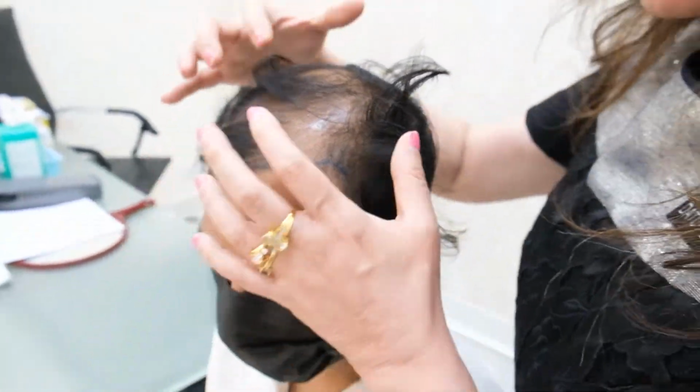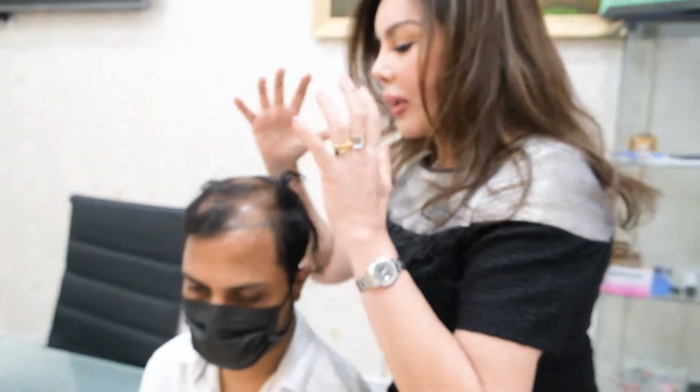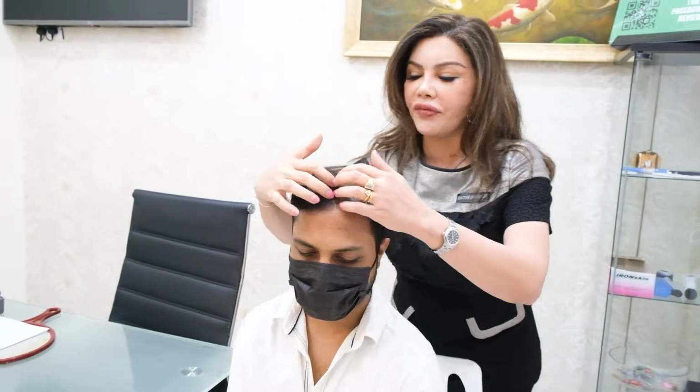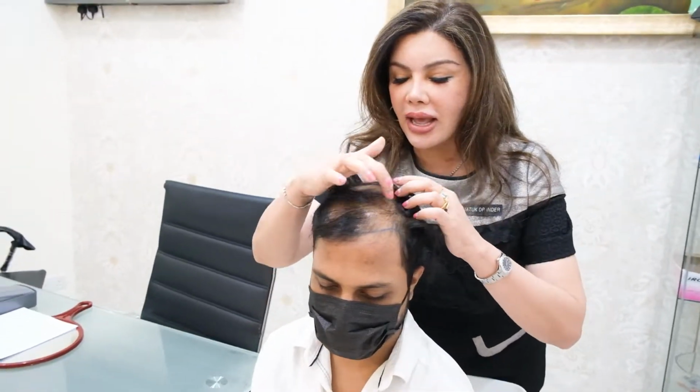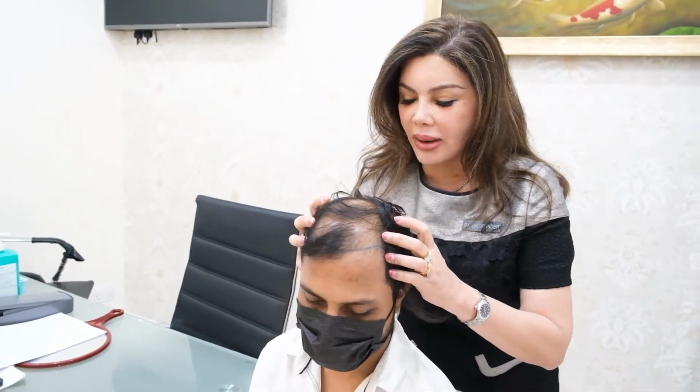So with a very conservative treatment today, we're going to cover the whole thing. But again, the distribution of the hair is very important. The hair in front here will be dense packing, and then we come to the mid-scalp and we come to the crown area.